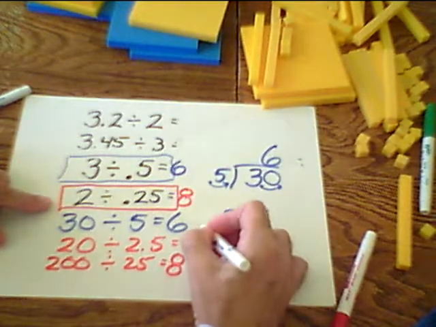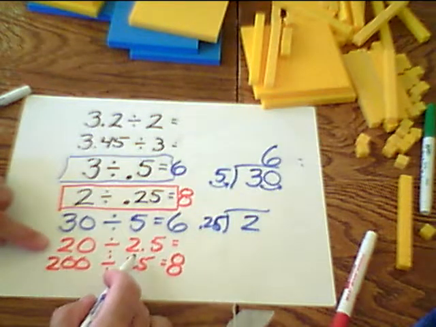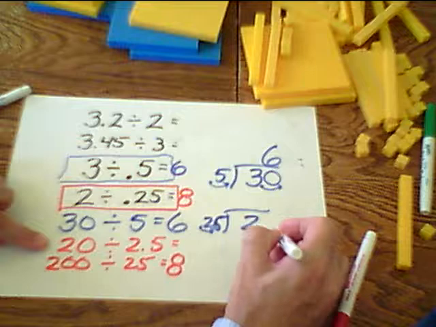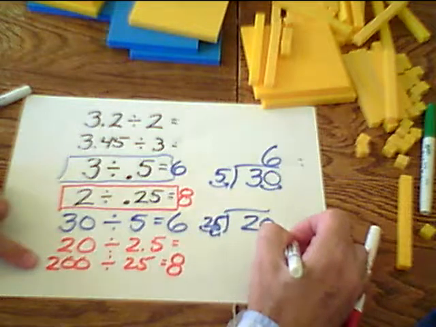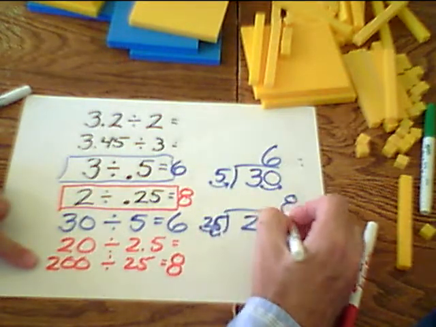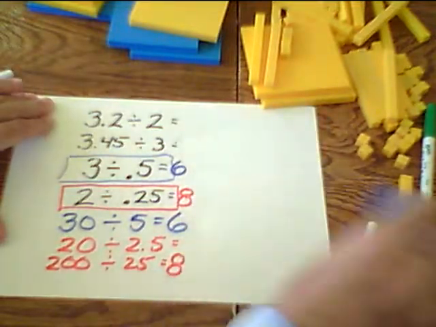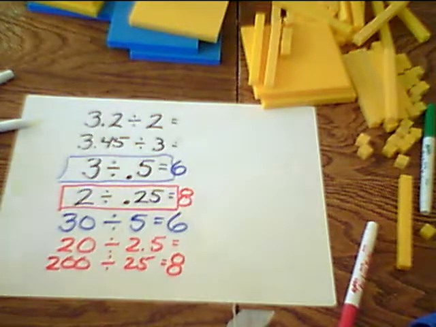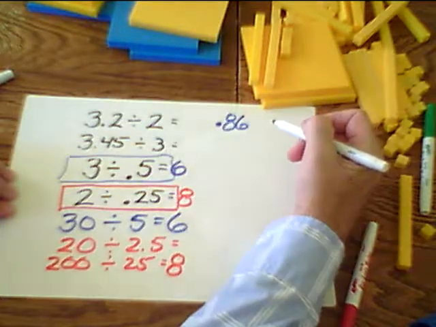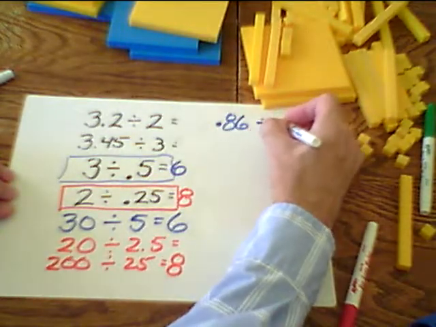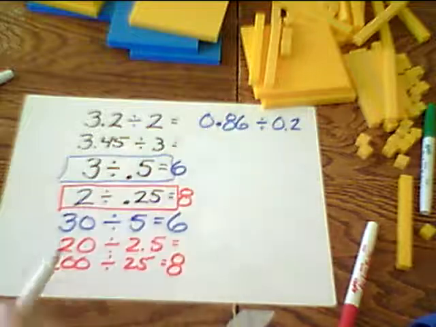2 divided by 0.25. Again, we couldn't just multiply it by 10, which would be here and here. We had to multiply it by 100 to get an even number of groups. And when we do that, 200 divided by 25, that I could solve. Will this work with a decimal divided by a decimal? How about another problem, 0.86 or 86 hundredths divided by 0.2 or 2/10. Now we've got decimals in both.